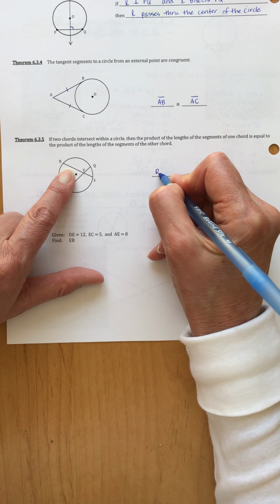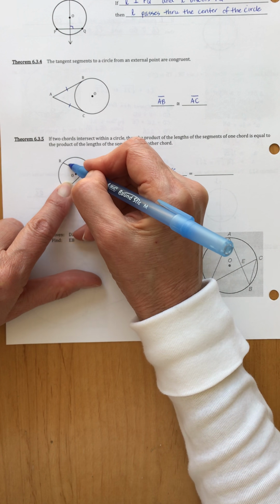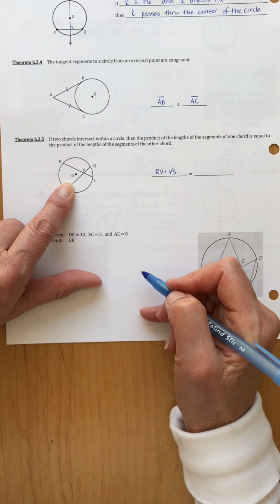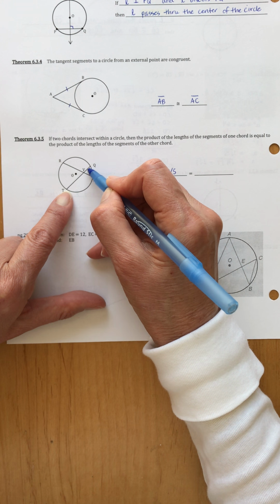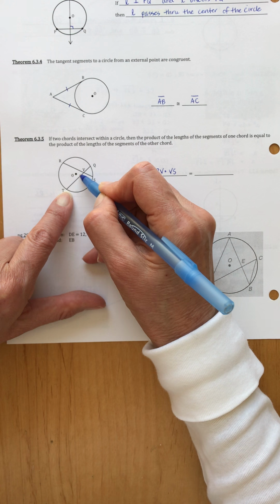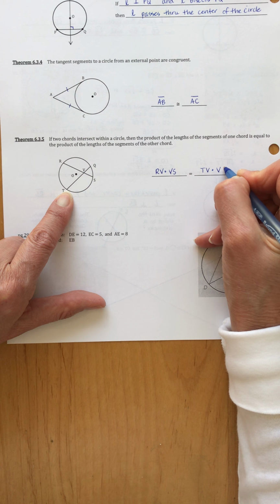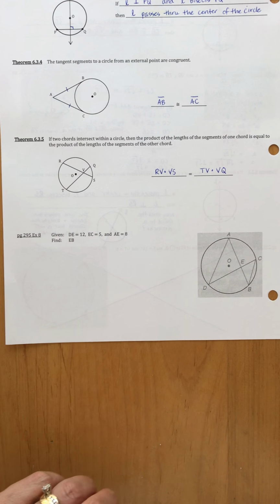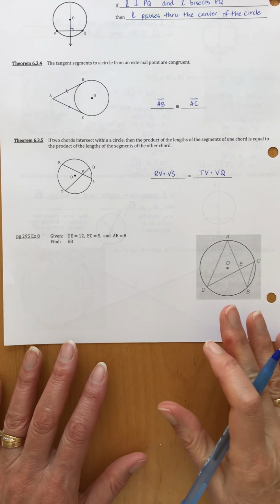So we're going to say RV times VS. So we're taking this piece here and that piece there and multiplying them. And that's going to be equal to the product of this chord segments. So TV times VQ.